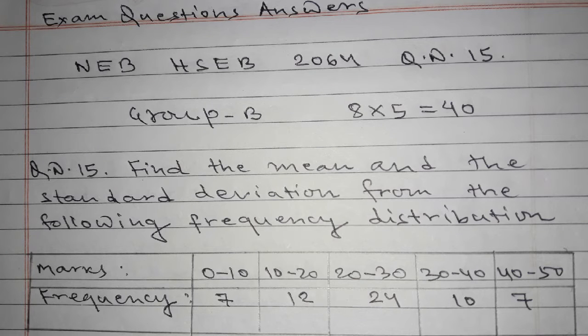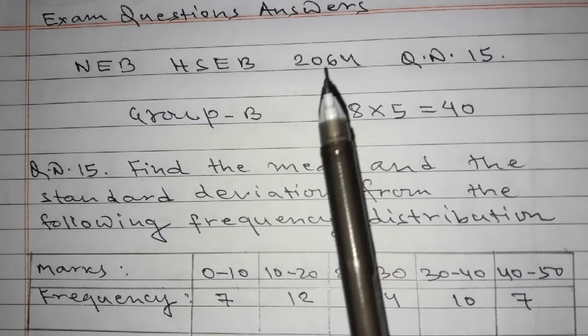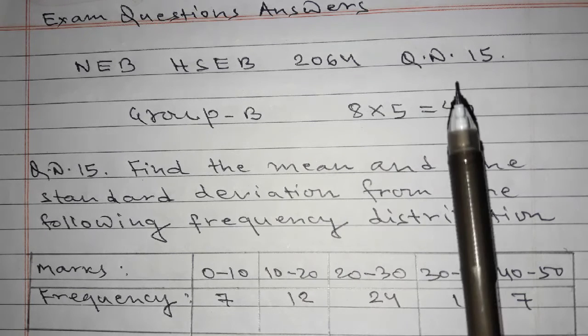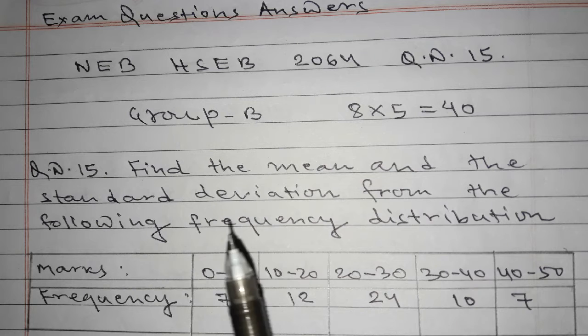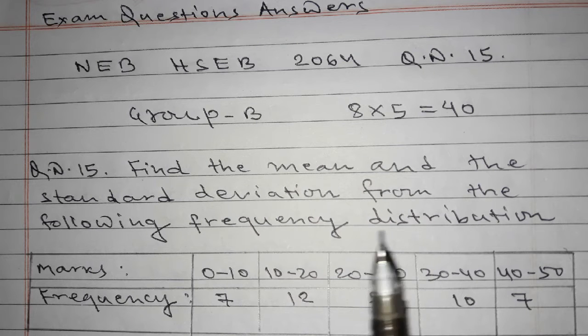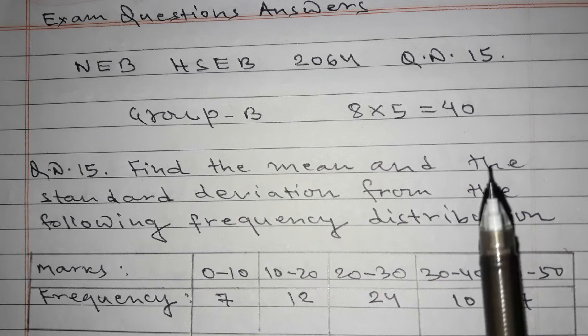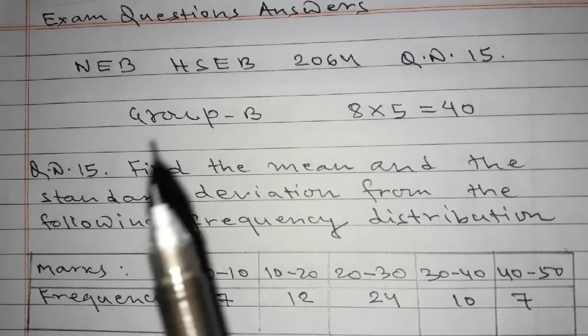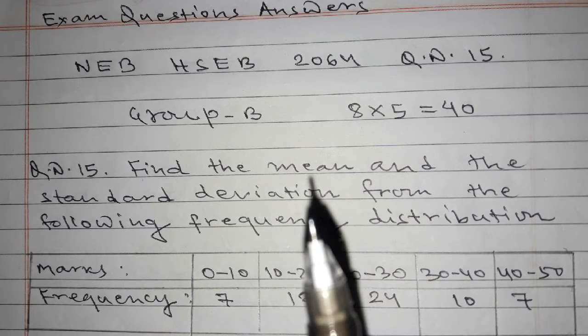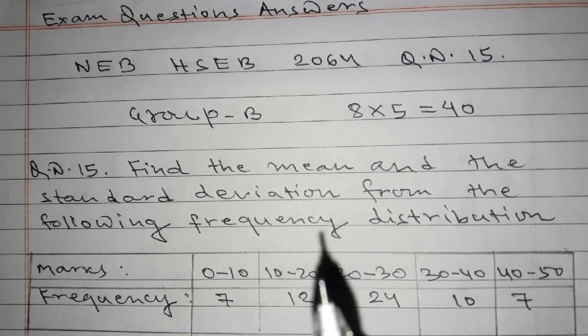Today in this lecture we are going to discuss exam question answers NEB HSEB 2064 question number 15 group B. Question number 15, find the mean and the standard deviation from the following frequency distribution. Marks 0 to 10, 10 to 20, 20 to 30, 30 to 40, 40 to 50, frequency 7, 12, 24, 10, 7. Now from this given data, we have to find out mean and the standard deviation.